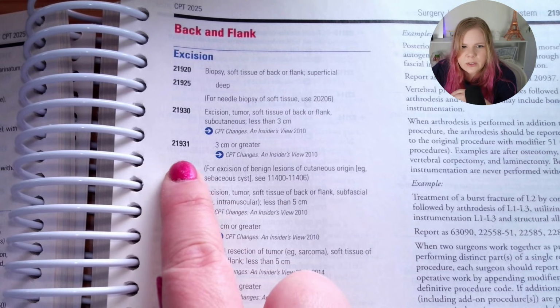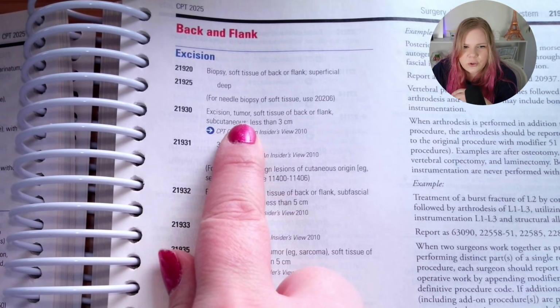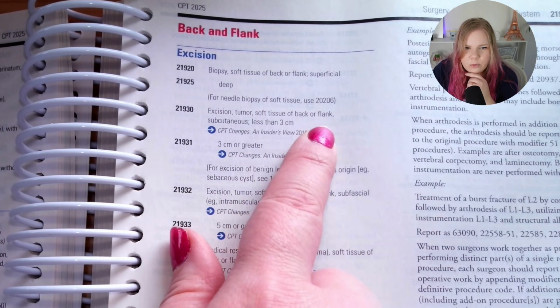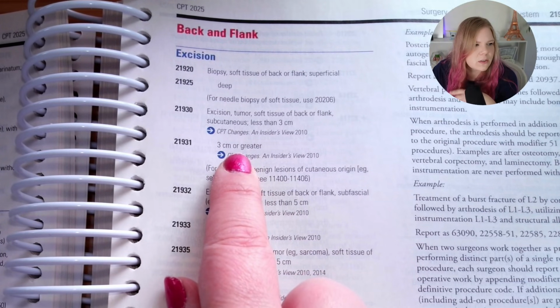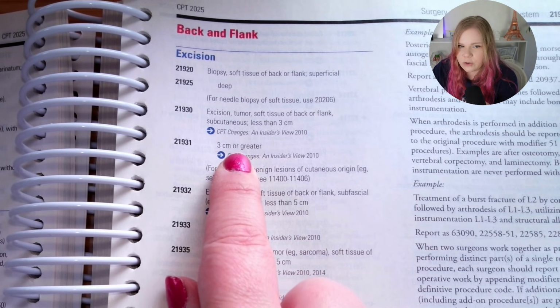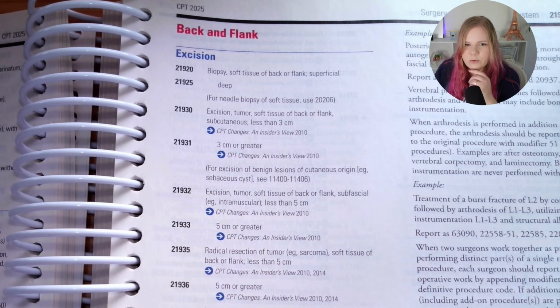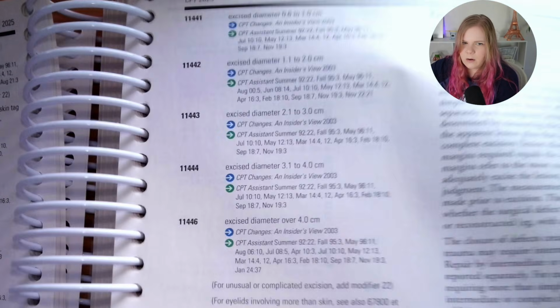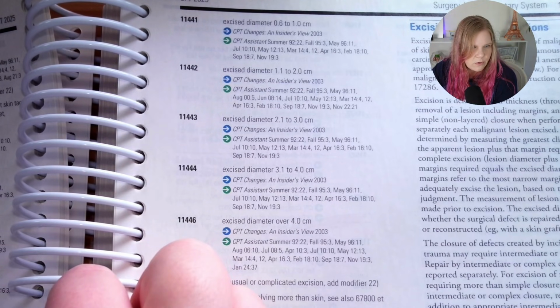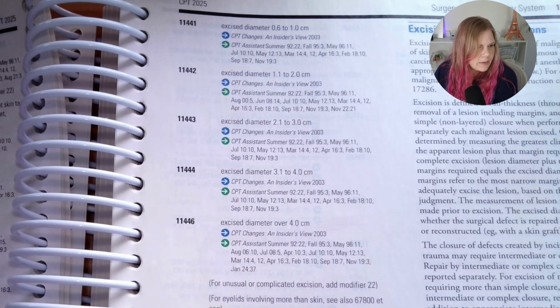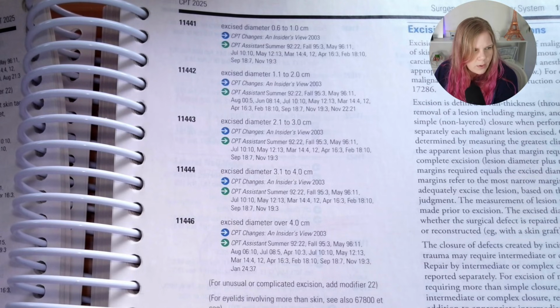So we have 21931, which is excision, tumor, soft tissue of back or flank. Subcutaneous, 3 centimeters or greater, because this one was 3.2. So we want to use the 3 centimeters or greater. And then we have 2 skin lesions. Now, those are on, it looks like one is on the forearm and one is on the thigh.